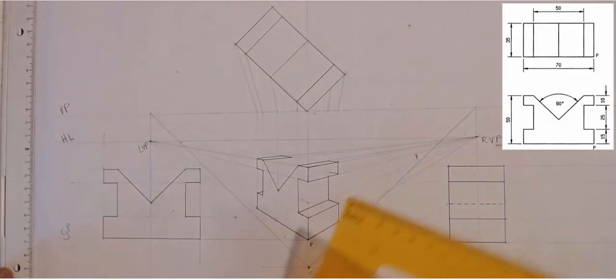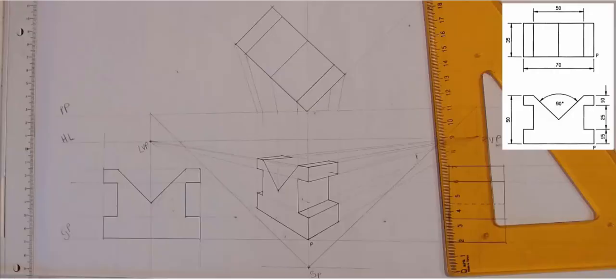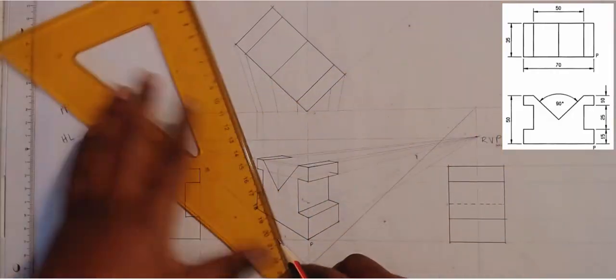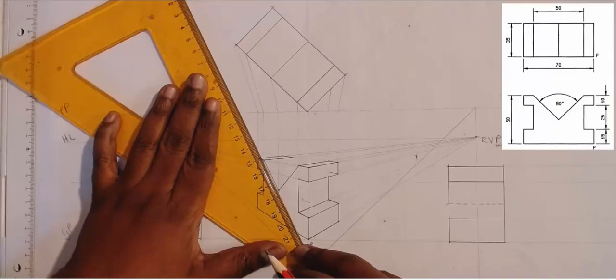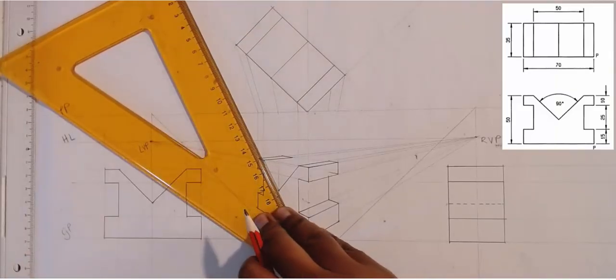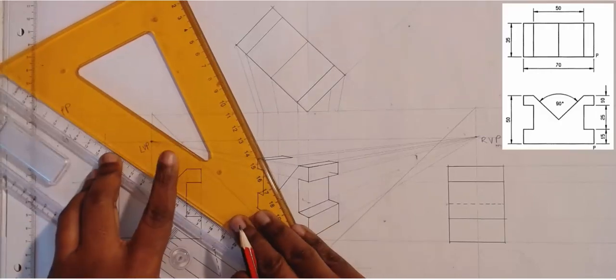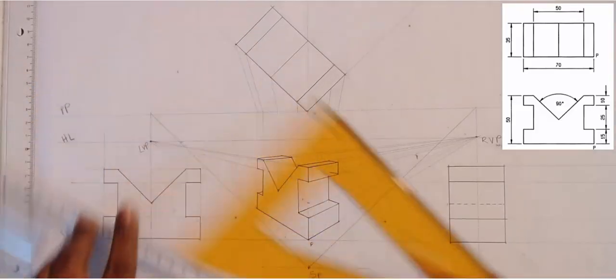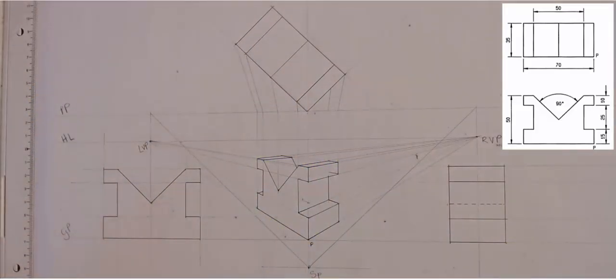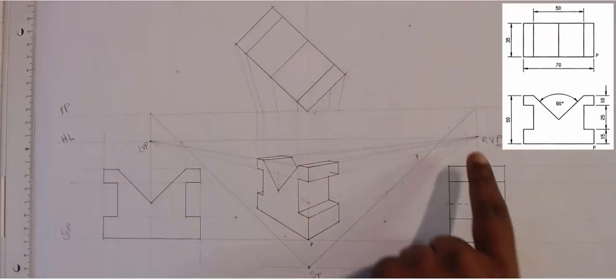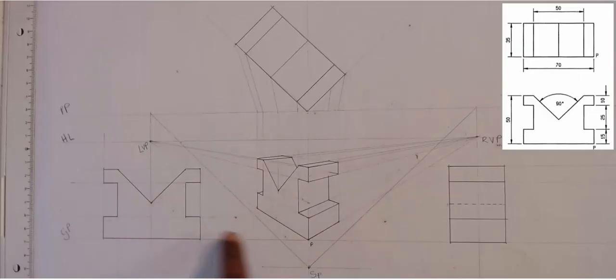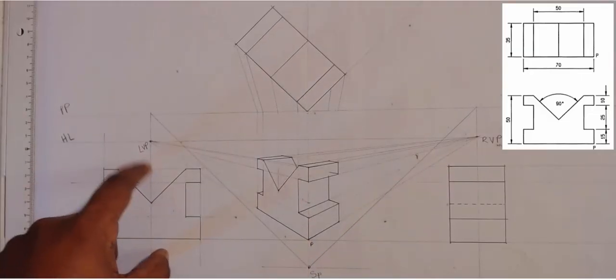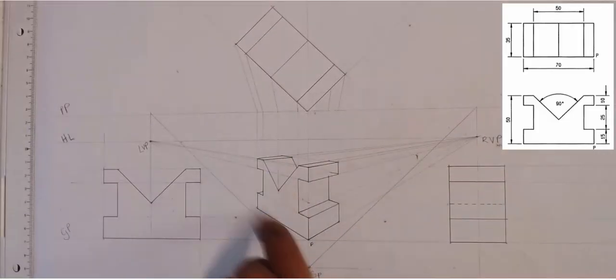And then all I have to do, I make sure that this line, can you see? This line is parallel to that line right there. Then I draw it down. And that is it. That is basically how our drawing looks. I hope you guys understood what I was doing. Just using the LVP and the RVP, where this and that meet, where the front view and the top view meet. That's how it took out this drawing.